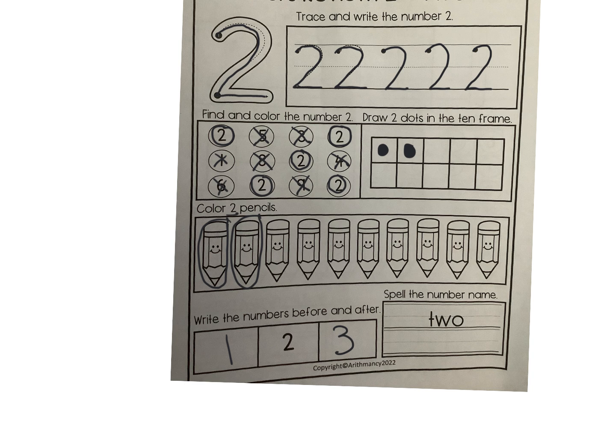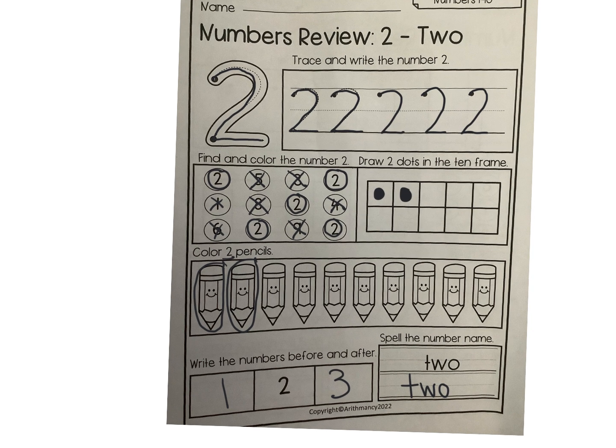Now, last thing, we're going to spell the number 2. T, W, O. And now you finished your math paper. So, you're going to put it where your teacher has asked you to, and then do what she wants you to do next.